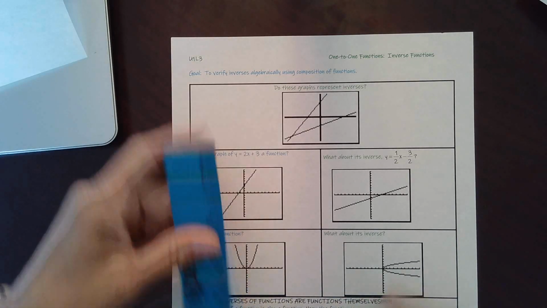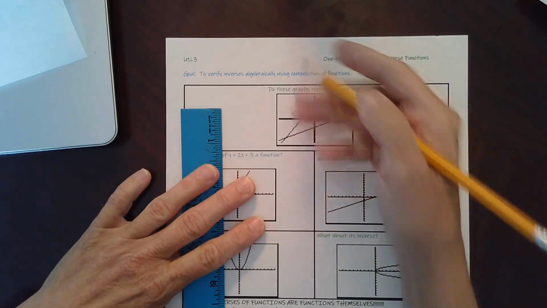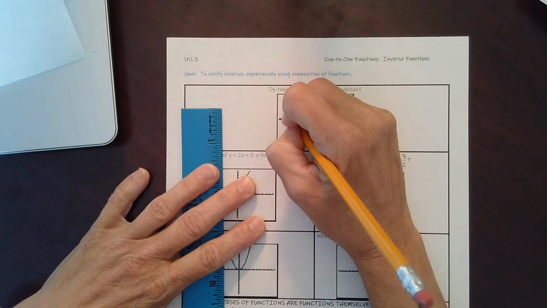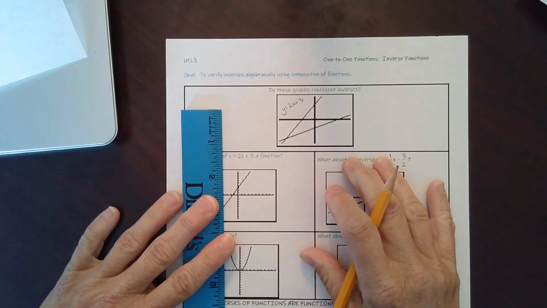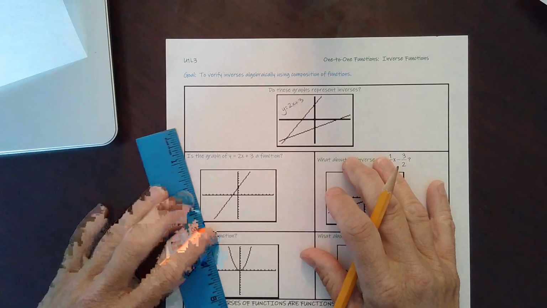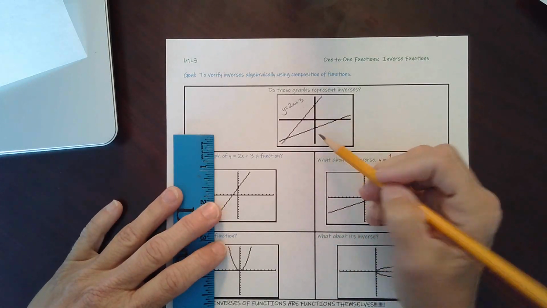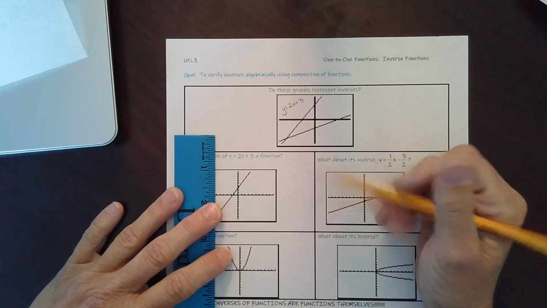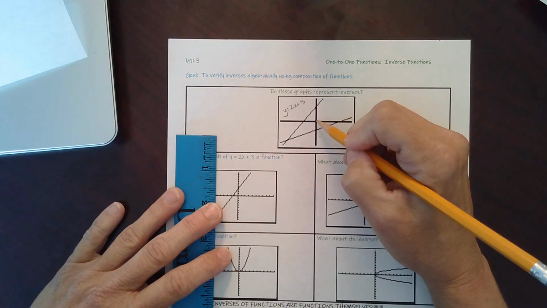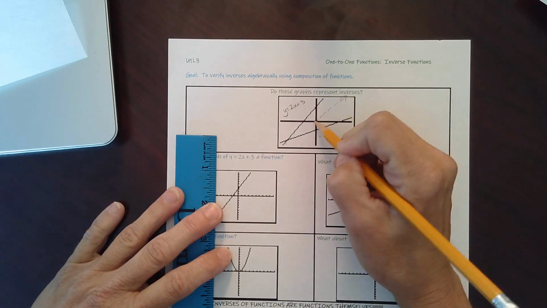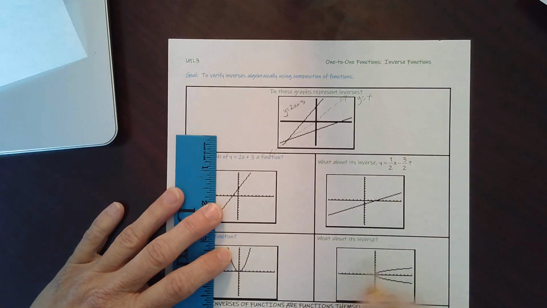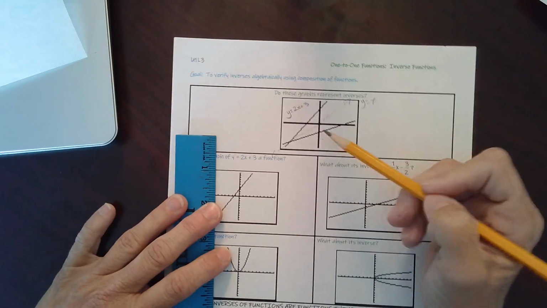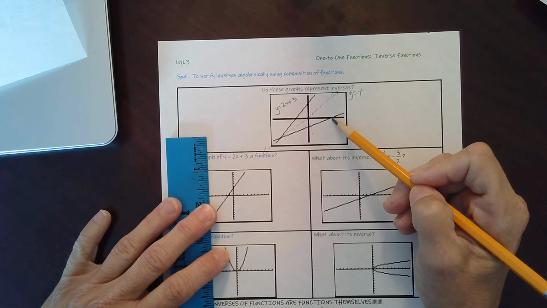Here is the graph of y equals 2x plus 3. That's what we started with yesterday. So do these two graphs represent inverses? And the answer is yes, because there is symmetry with respect to y equals x. So these two graphs are inverses.